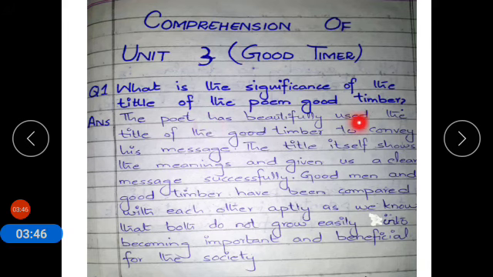The poet has beautifully used the title of Good Timber to convey his message. The title itself shows the meaning and gives us a clear message successfully. Good men and good timber have been compared with each other aptly. Aptly means skillfully. As we know, both do not grow easily into becoming important and beneficial for the society. Beneficial means useful. So the poet has used the title to convey his message, which is that good men and good timbers do not grow easily into becoming important and beneficial for the society.